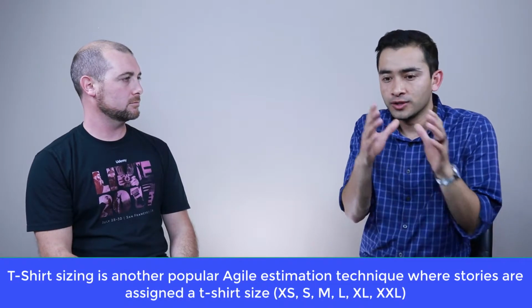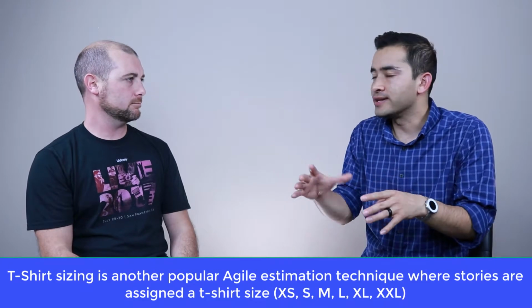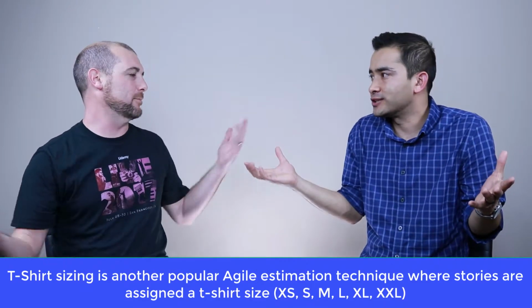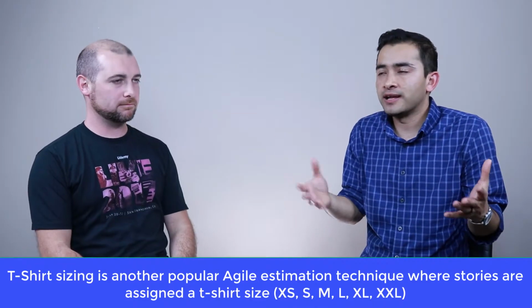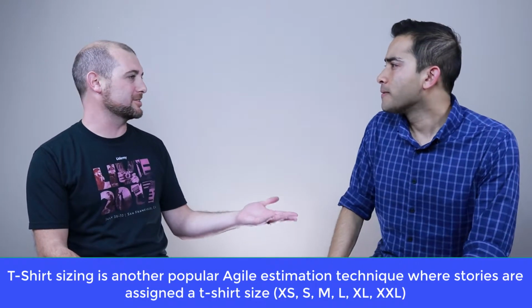Let's say we are sizing t-shirts: extra small, medium, large. It's really simple. Everybody wears t-shirts, and everybody can understand how that works. That's a good way to get a team going on estimation. It's usually one of the first estimation techniques used, or something very similar, for an immature Scrum team.